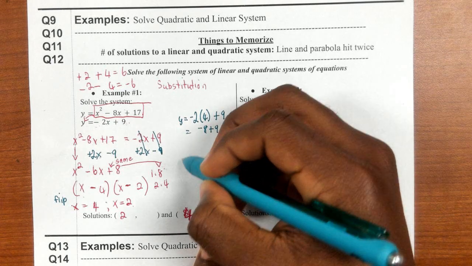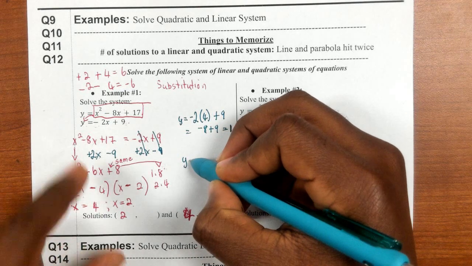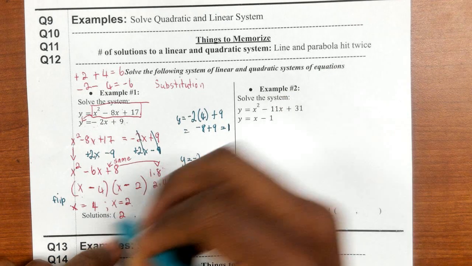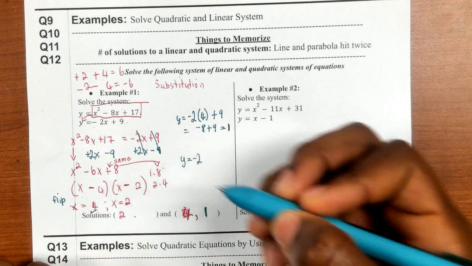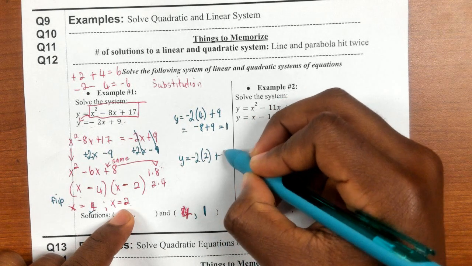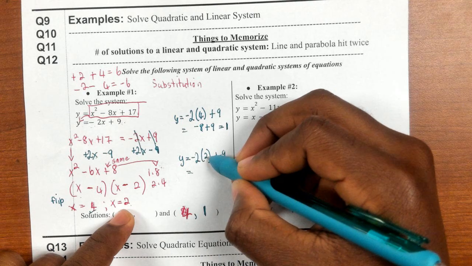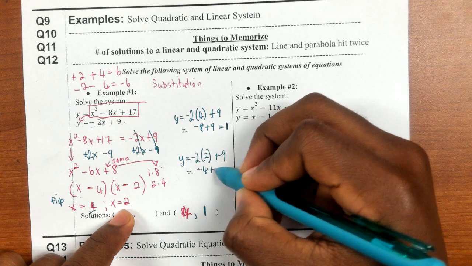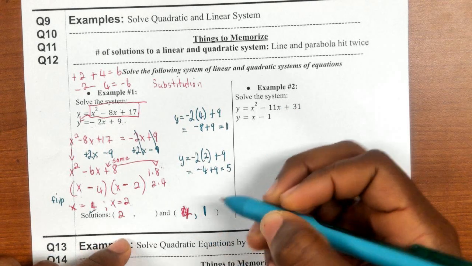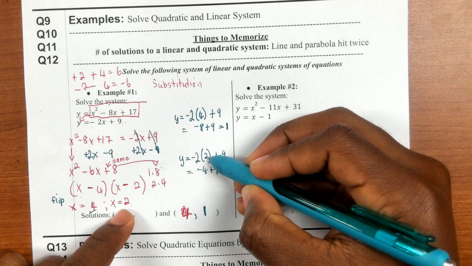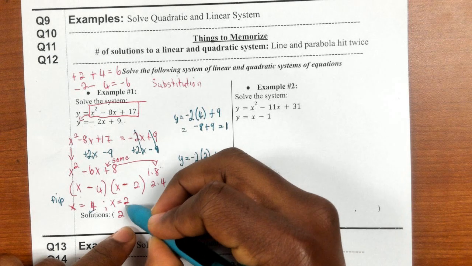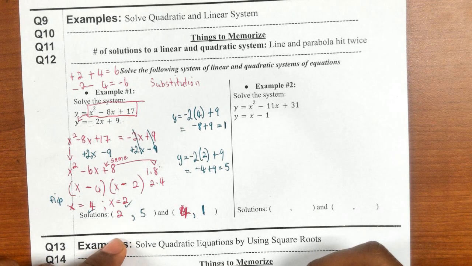Now let's find the next one. So I will rewrite the same equation. But this time I'm replacing x with not 4 because I'm already done with the 4. I'm going to replace x with 2. So negative 2 times positive 2 is negative 4. And negative 4 plus 9 is 5. So when the x was 2, the y was 5. And those are our 2 answers.